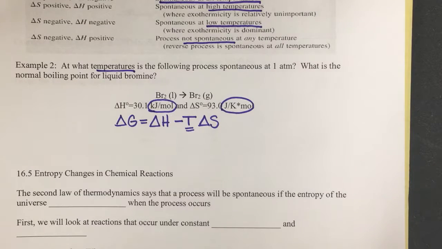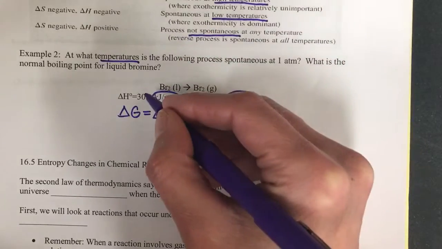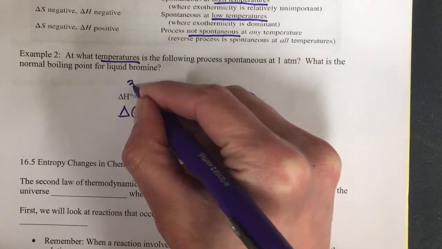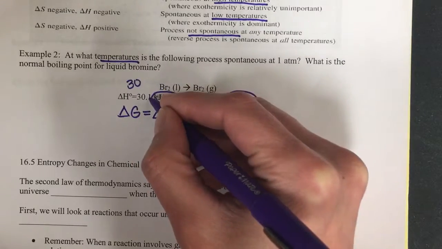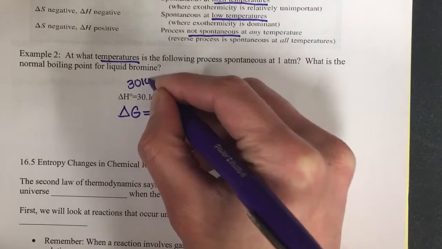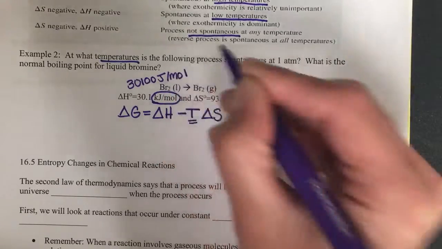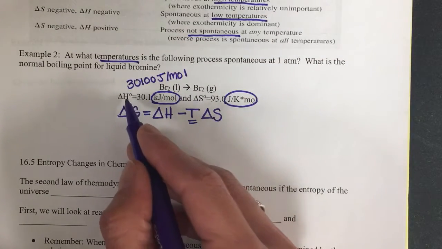Now it's up to you whether you want to change joules to kilojoules or kilojoules to joules. Doesn't really matter. I like multiplying, so I'm going to change this to joules. So I've got 30.1, I'm going to multiply by 1,000, so 30,100 joules per mole for my delta H.